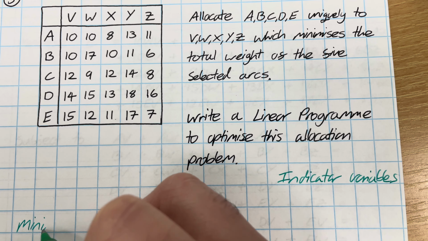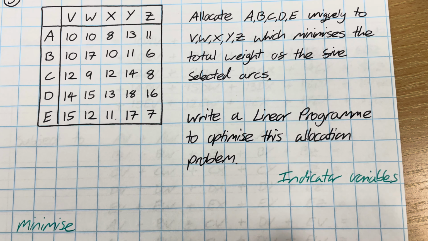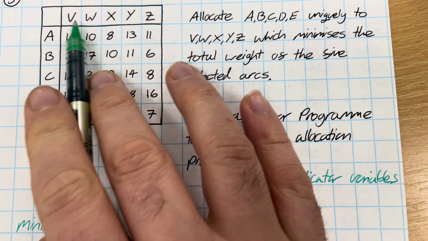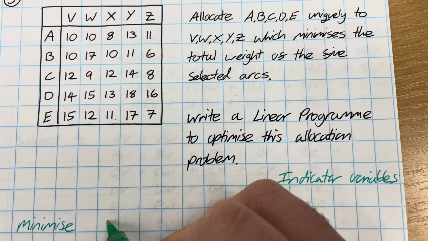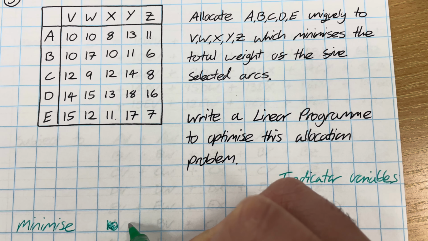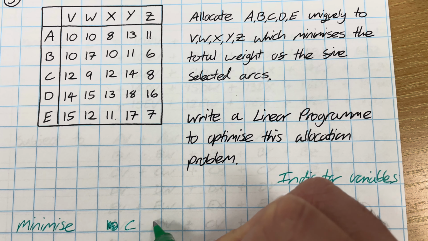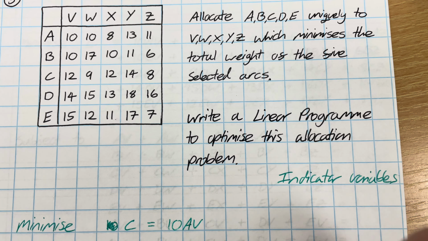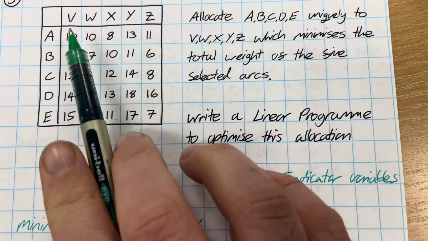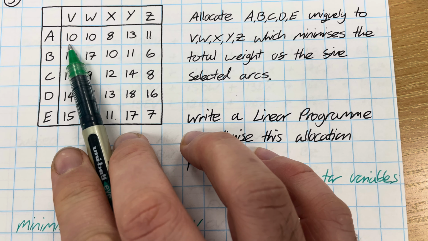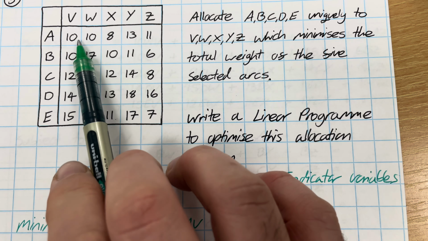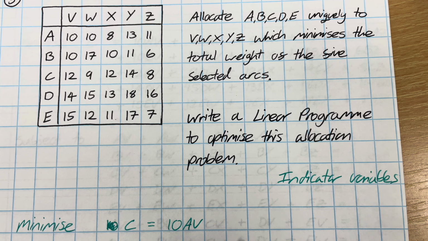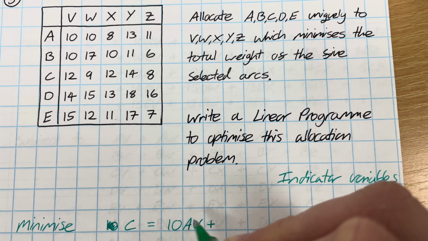So we're going to minimize the total. So if I choose arc AV, then that is going to cost 10 towards the total cost. Okay, so if that arc is chosen, that's going to cost 10. If it's not chosen, it's not going to cost anything, because that'll be 10 times 0. Right? And then repeat that for the whole of that row.